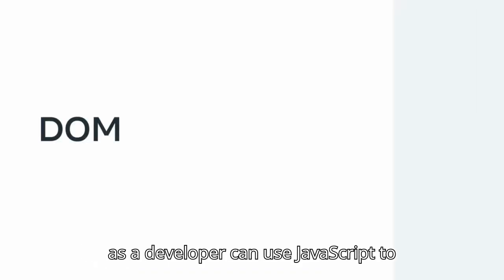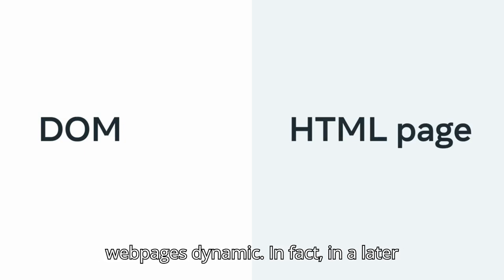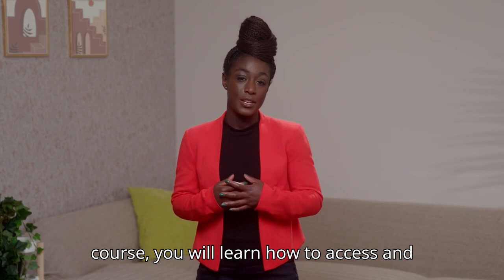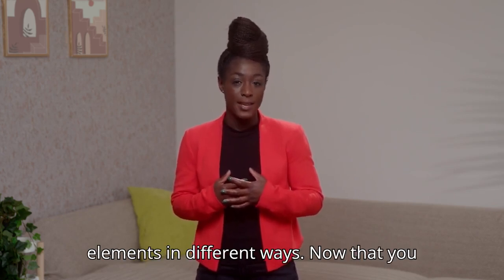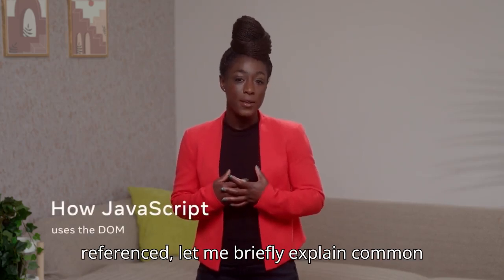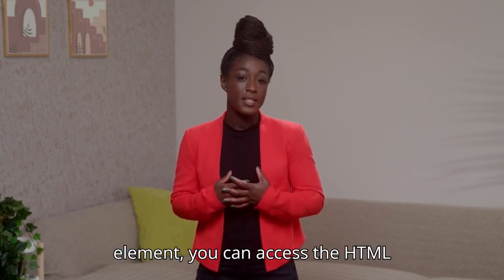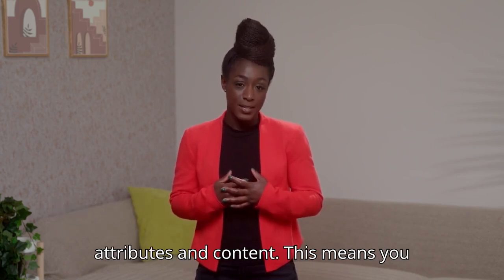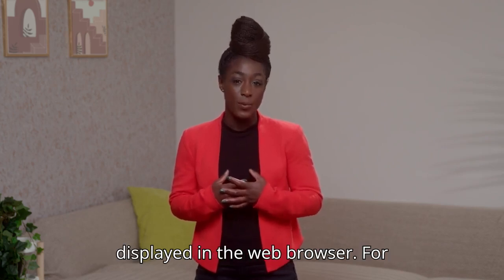You as a developer can use JavaScript to access and modify the DOM to make your web pages dynamic. In fact, in a later course, you will learn how to access and modify the structure of the DOM and its elements in different ways. Now that you know what the DOM is and how it is referenced, let me briefly explain common DOM and JavaScript uses. For each element, you can access the HTML attributes and content. This means you can update the existing content that is displayed in the web browser.